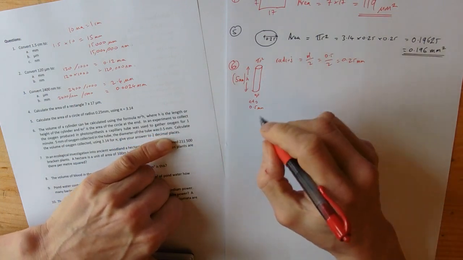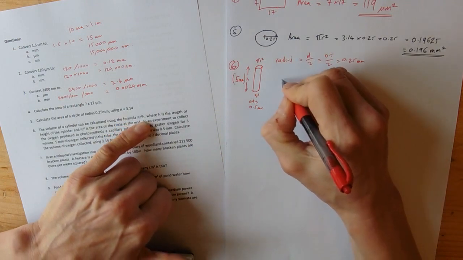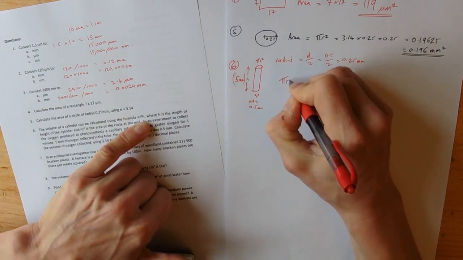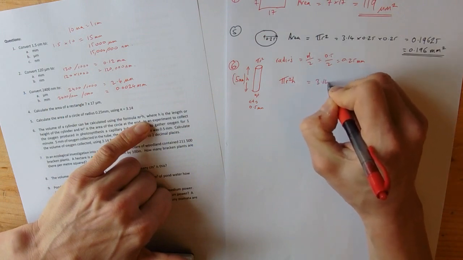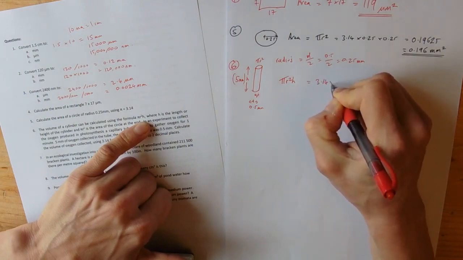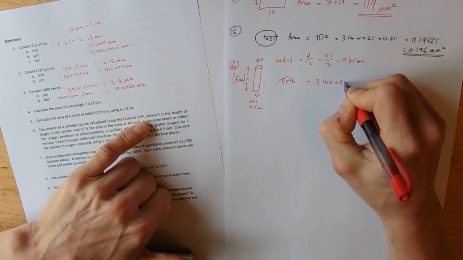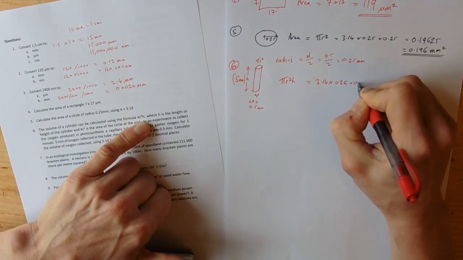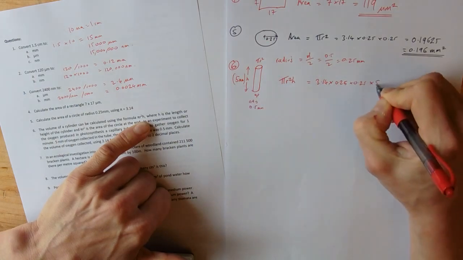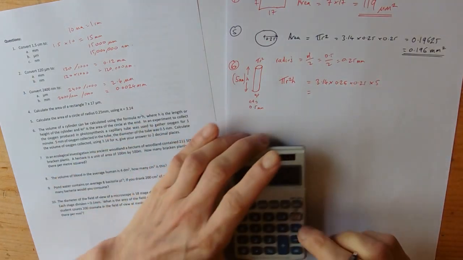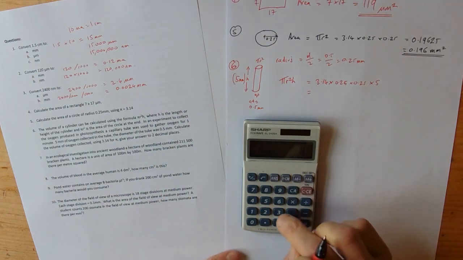So we've got our h, we've got our r, and we've got our pi. Let's put this into our equation. Pi r squared h equals 3.14 times by 0.25 times by 0.25 times by 5. Hopefully that gives us our nice answer.